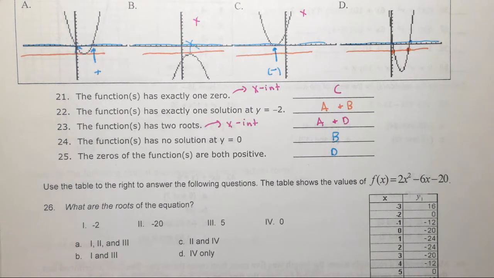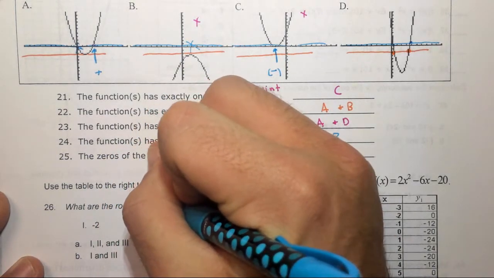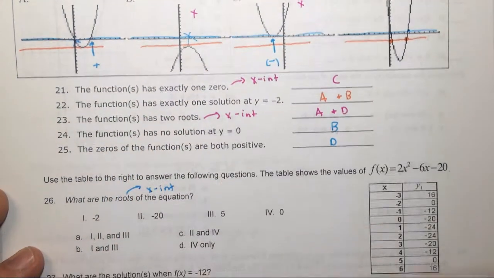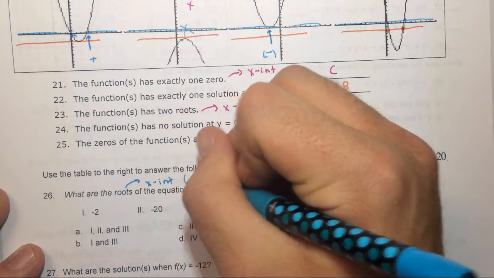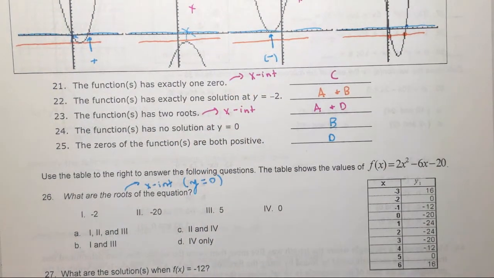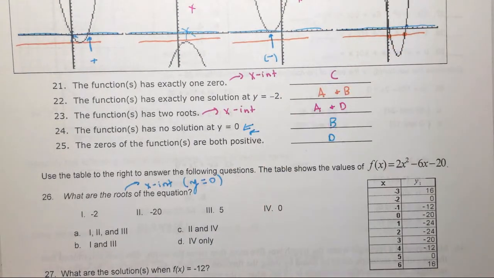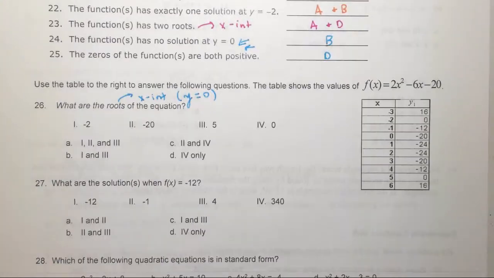Number 26. What are the roots of the equation? Well, remember, roots are another word for x-intercepts. And x-intercepts happen where my y is equal to 0. Kind of confusing, but remember, I'm looking for where my y is equal to 0 for my roots or my x-intercepts. So where's y equal to 0 in this graph?